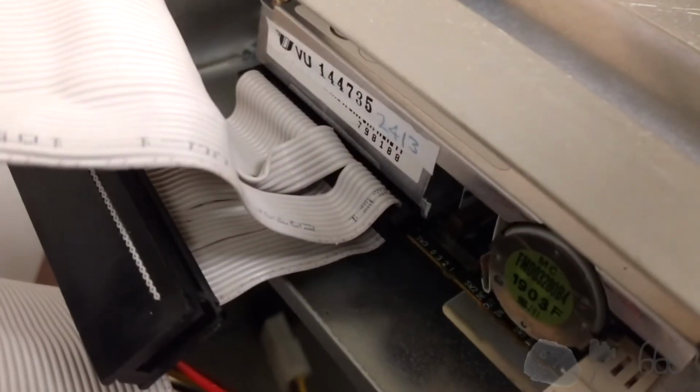I've now gone ahead and hooked up the floppy drive in the system. Oh, I know what I forgot.